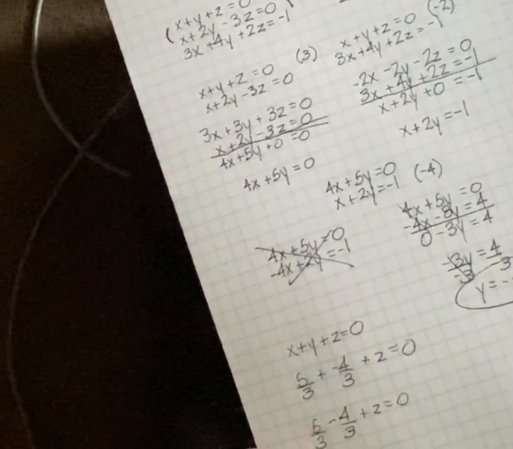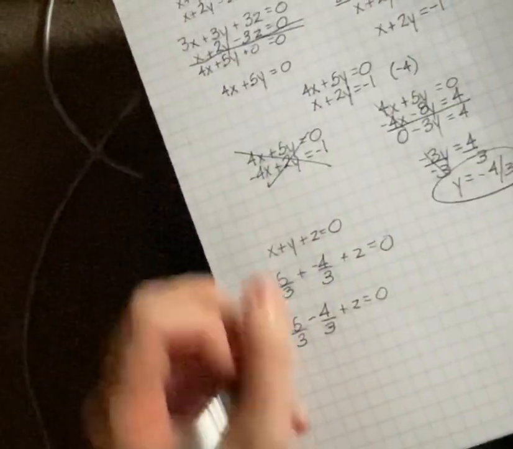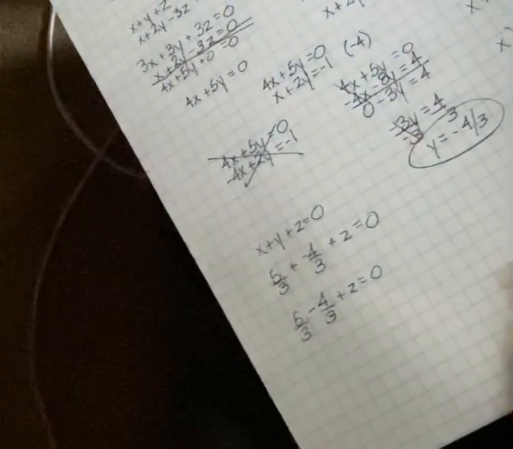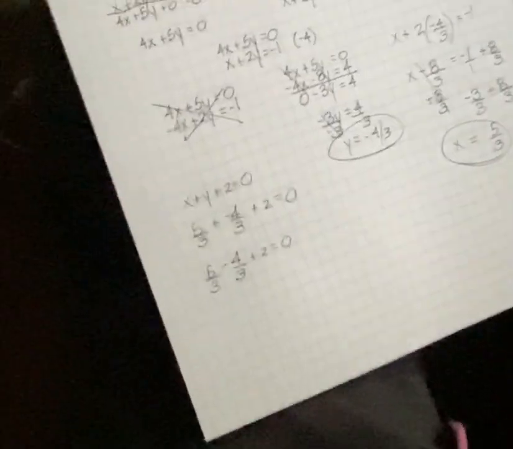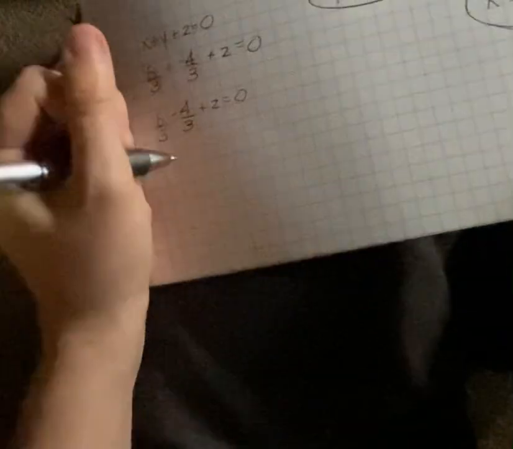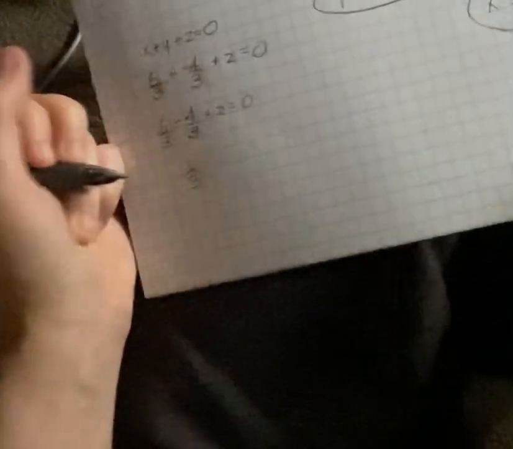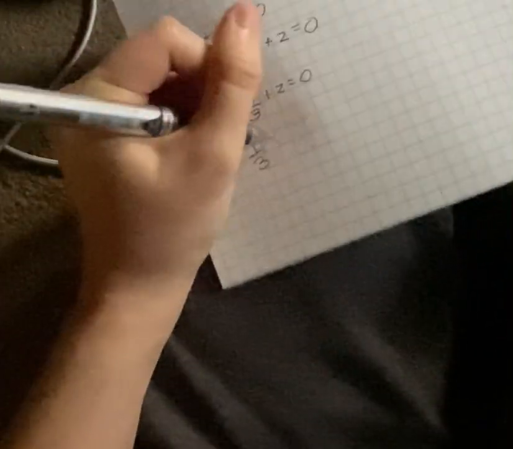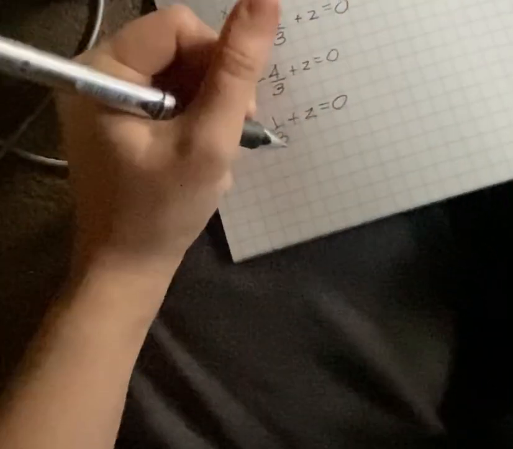They have the same denominator, so we can perform our subtraction. 5 minus 4 is just 1, so it's 1 over 3 plus z equals 0.